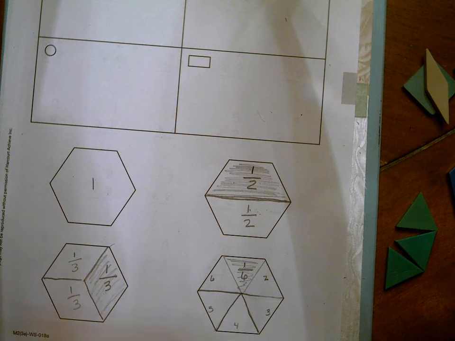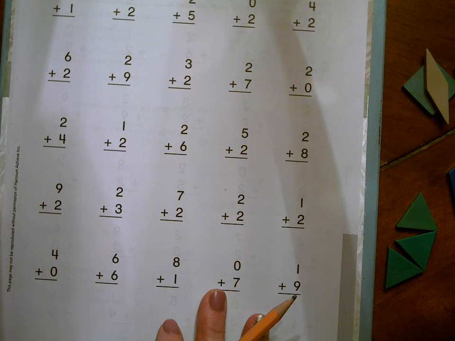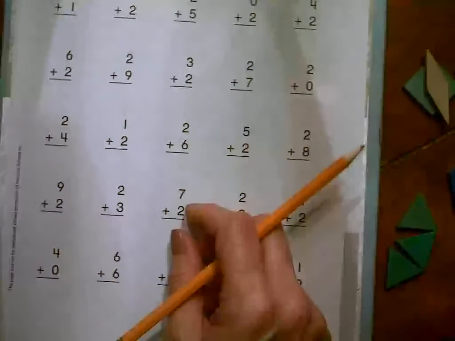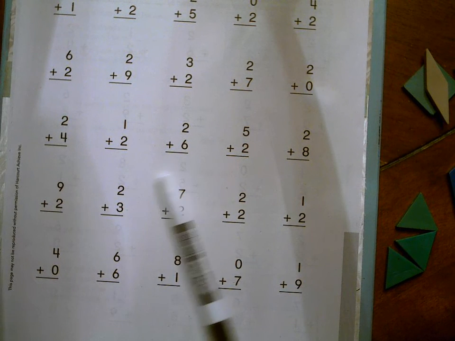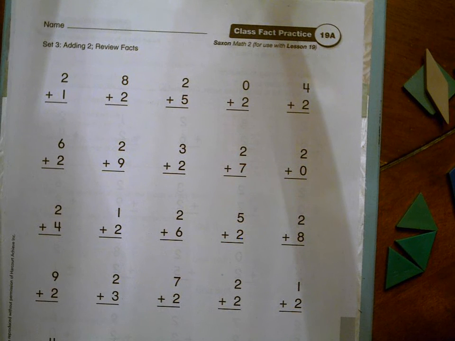All right, and that is our lesson for the day. You can set that aside. I want you to go ahead and do your math facts and hit pause. Go ahead and do them, and then I will write the answers with you. We will say them together in a moment. And sorry, this is Math Facts 19A. All right, ready? Let's begin.